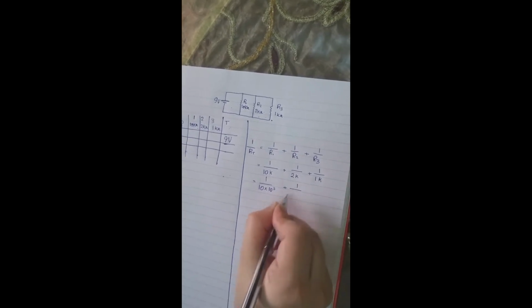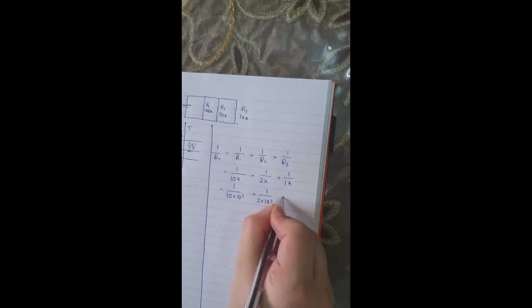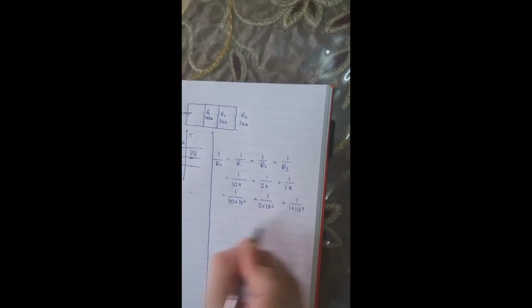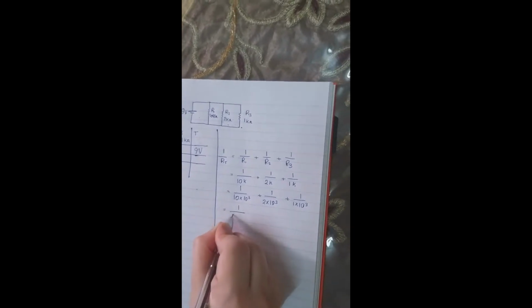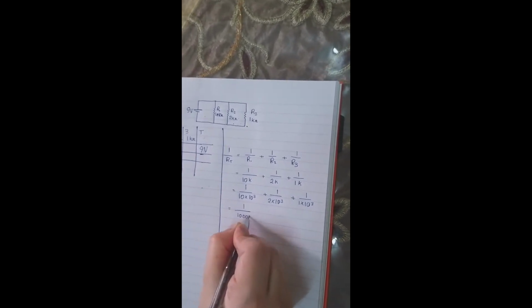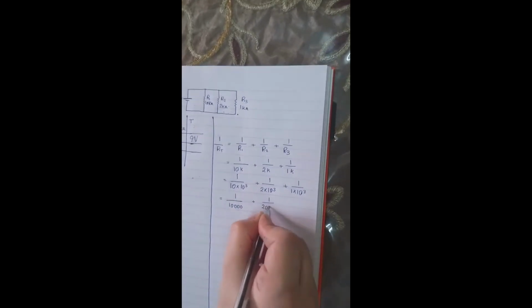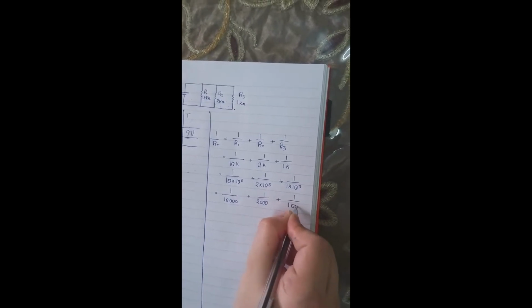So 1 over 2 times 10 to the power of 3 plus 1 over 1 times 10 to the power of 3. So 1 over 10,000, 1 over 2,000, 1 over 1,000.